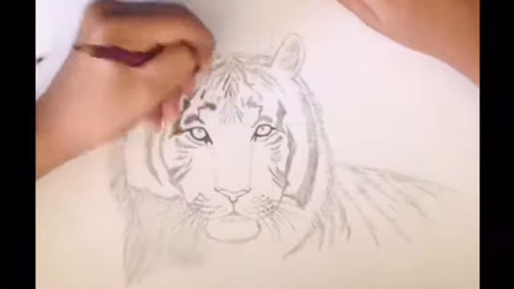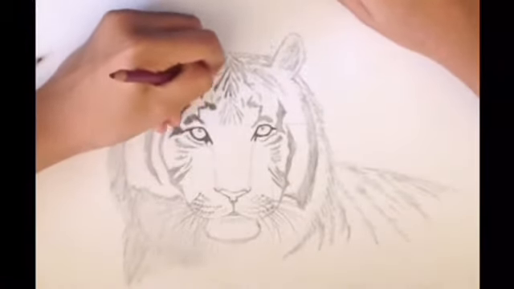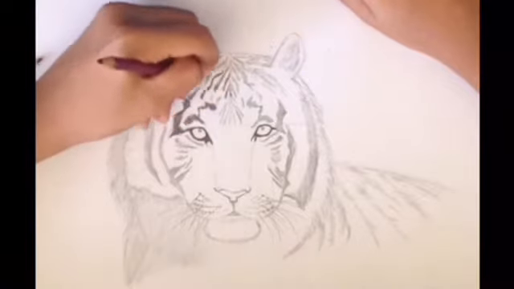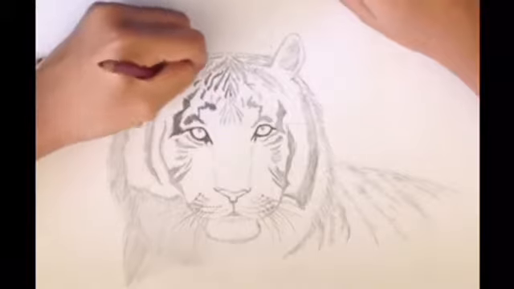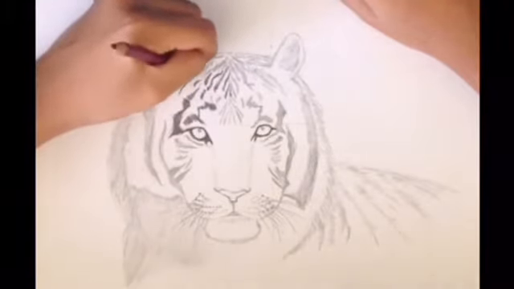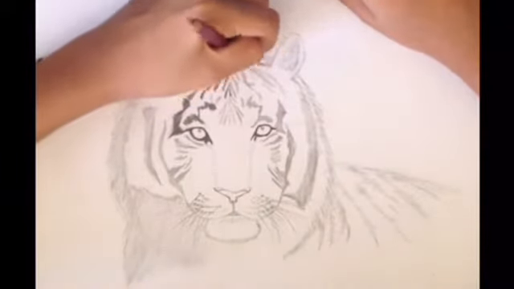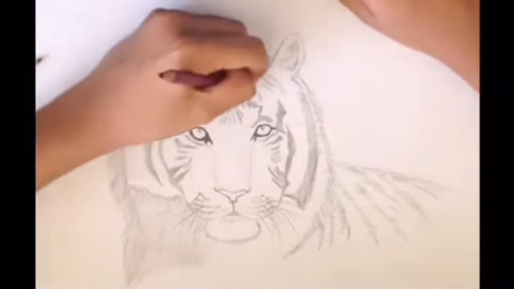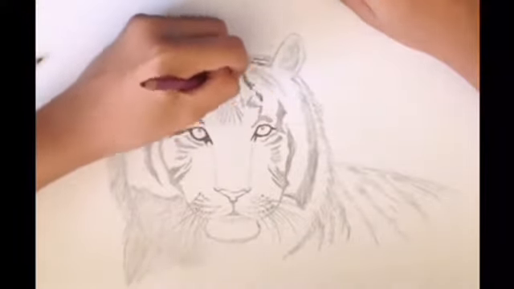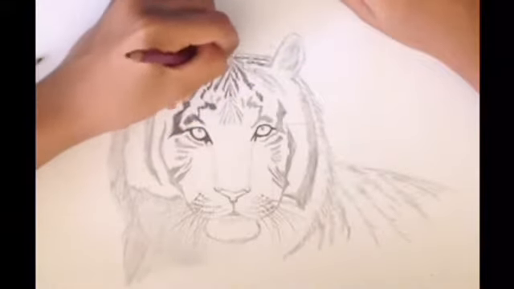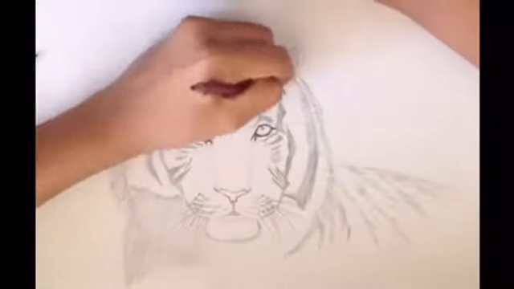I'm doing all the stripes, and you can observe that all the stripes are pointing towards one point right there, all in that direction. I'm doing the forehead here, then I'll do the ears, then the fur, then the snout region, the nose, the shading of the nose, and all that. Now I'll time lapse this video and do all the stripes. So get ready for the time lapse.